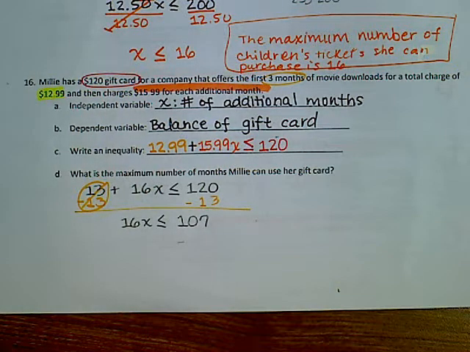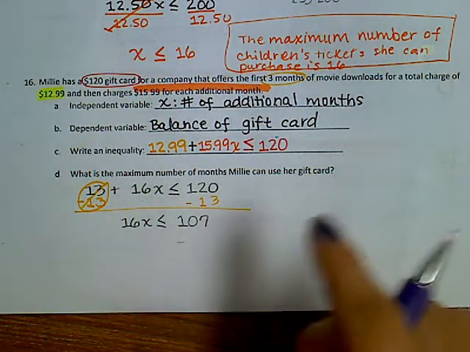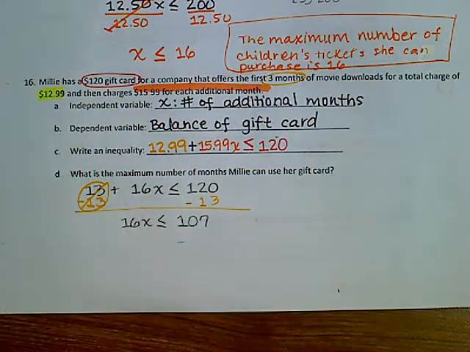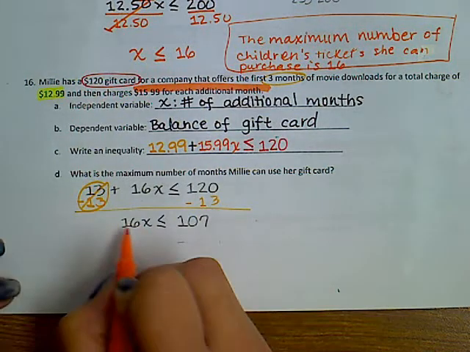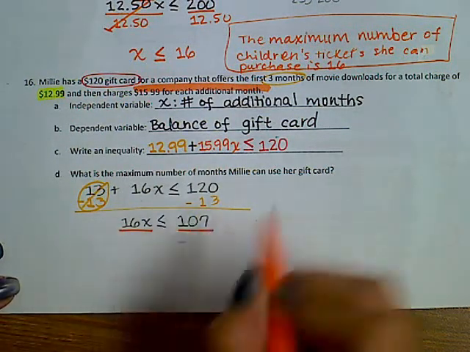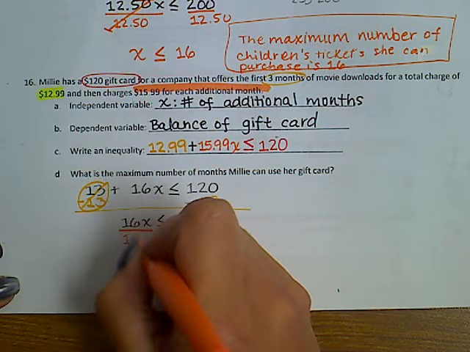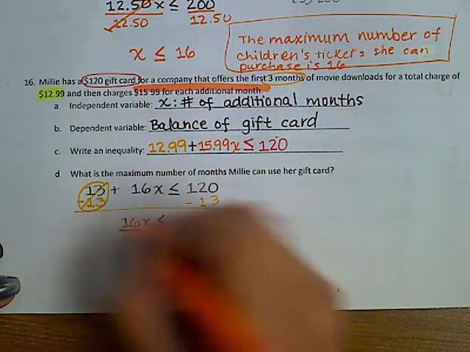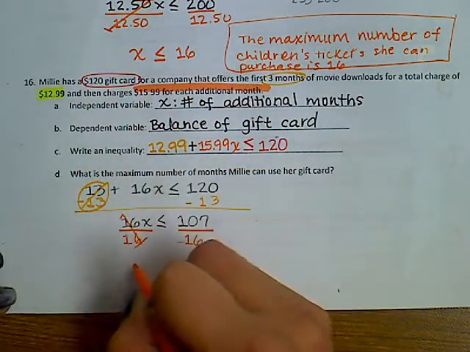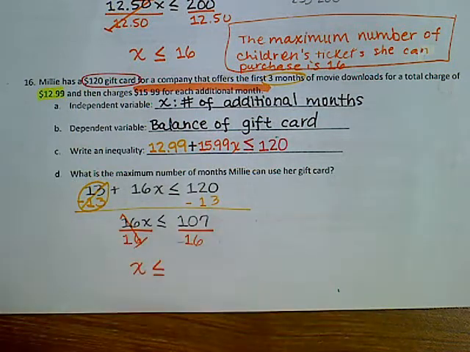Now 16, well, I know that that would be 32. And 32 3 times would go in 96. So our last bit here, let's divide by 16. That's going to reduce to 1, leaving us with x is less than or equal.